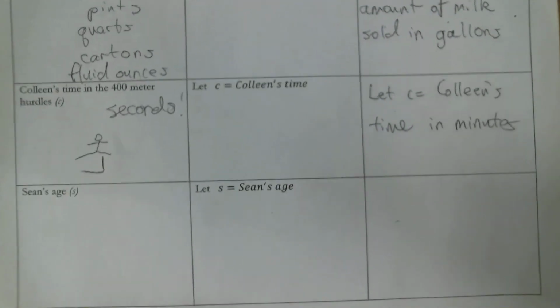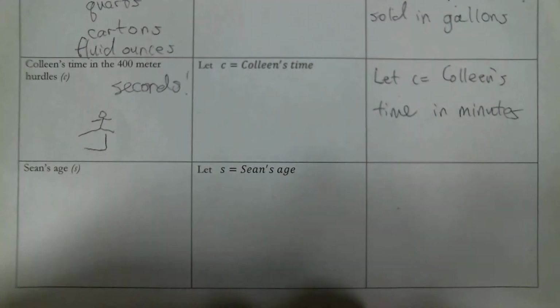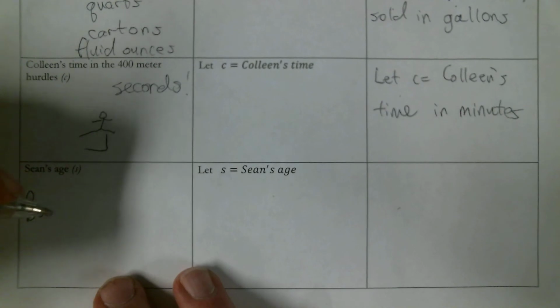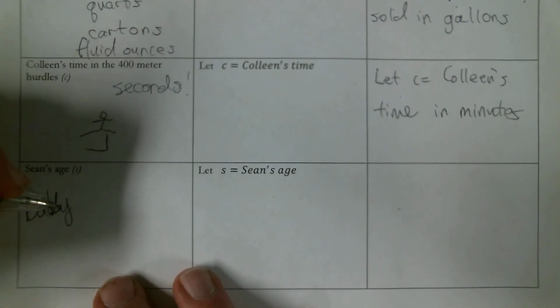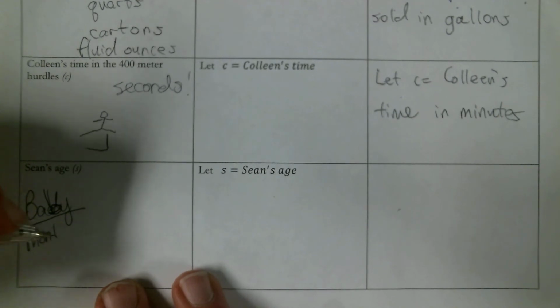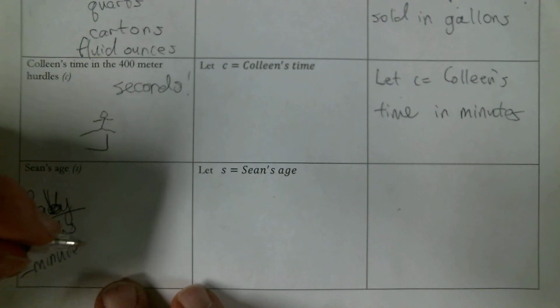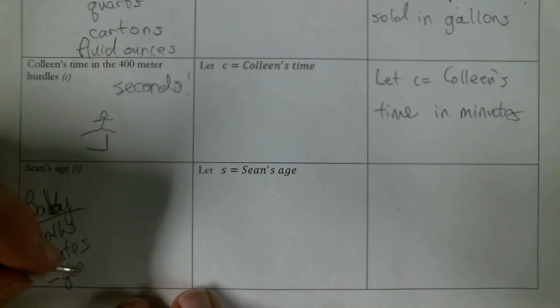All right, last one, Sean's age. Now, it depends on Sean's age here. If Sean is a baby, it's probably months, or maybe even minutes if he's a really, really little guy, or even years.